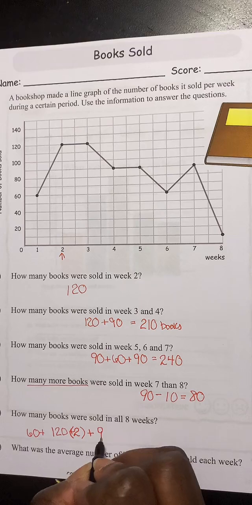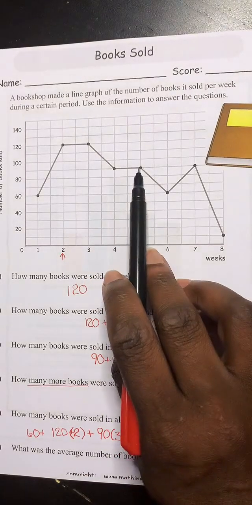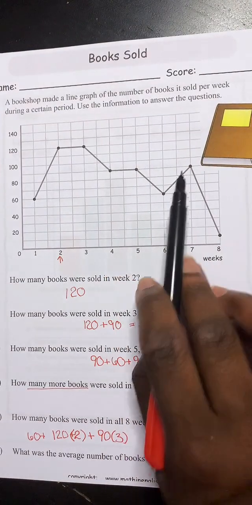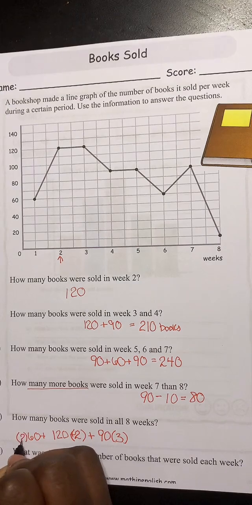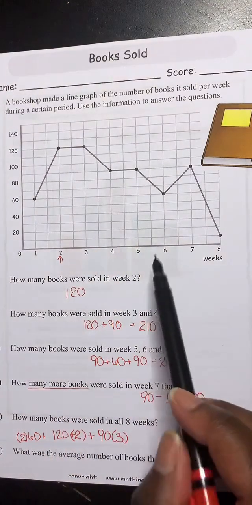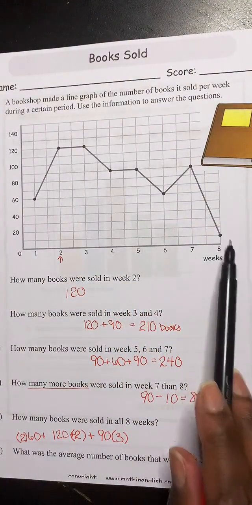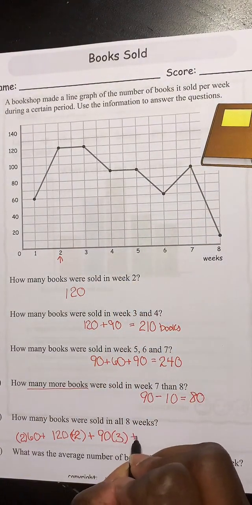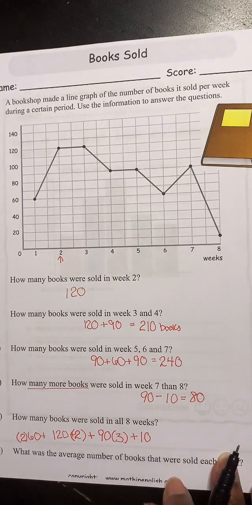We had 3 90s: a 90 here, a 90 here, and a 90 here. Here's another 60, so I should say 2 times that 60. Then we have 1, 2, 3, 4, 5, 6, 7, and the 8th one will be plus 10. So we got 2, 4, 7, and there's my 8th.